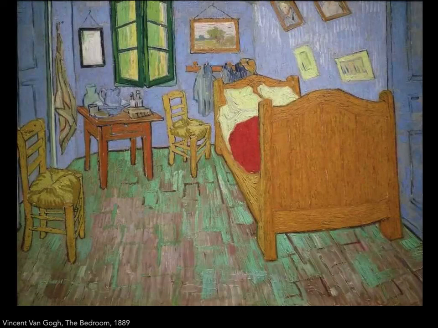Gauguin's stay at the Yellow House would be fraught with tension, and after 2 months, Van Gogh's self-mutilation and Gauguin's flight back to Paris ended the studio of the South. Van Gogh made this second version of the bedroom about a year after the first while he was living at an asylum in Saint Remy. It is believed that he was bipolar, though they didn't have that diagnosis while he was alive.